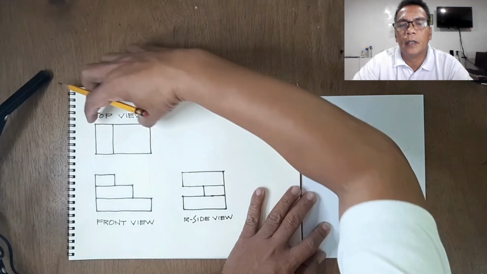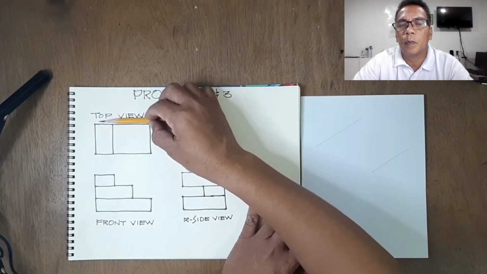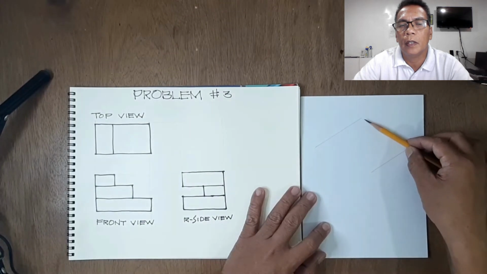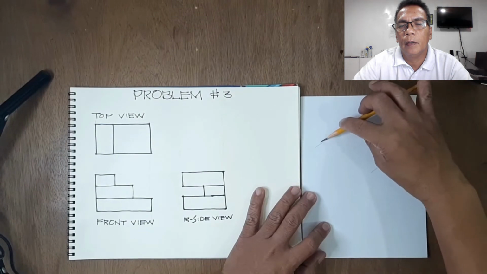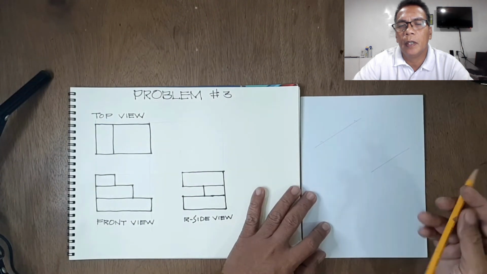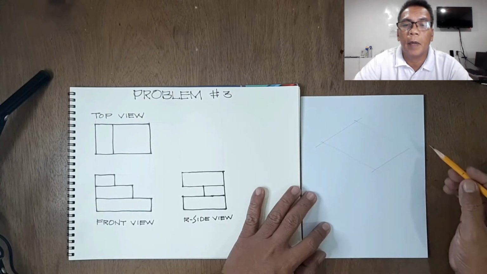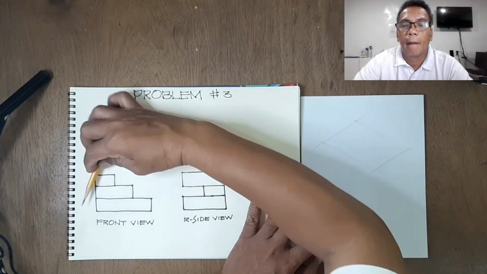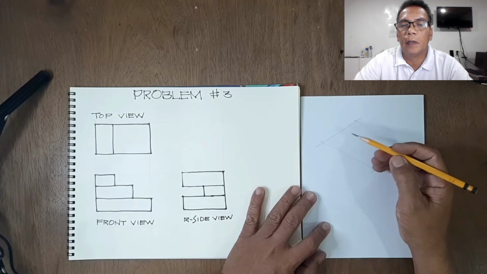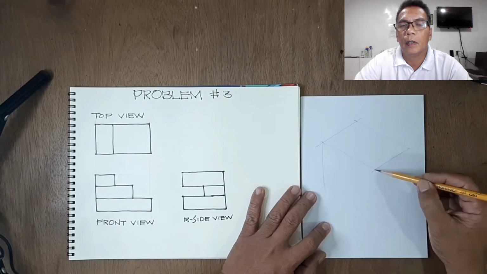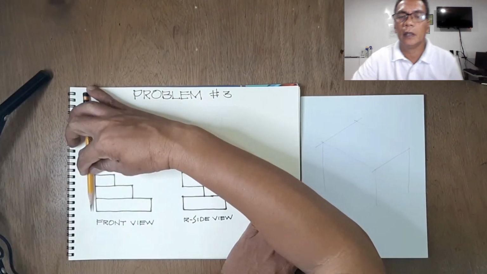This time there is a technique in which the orthographic is almost proportional to the isometric by approximating the length of the object, the width of the object, the height of the object, and transferring it to the isometric box. That is in the absence of the ruler or for isometric sketching only.